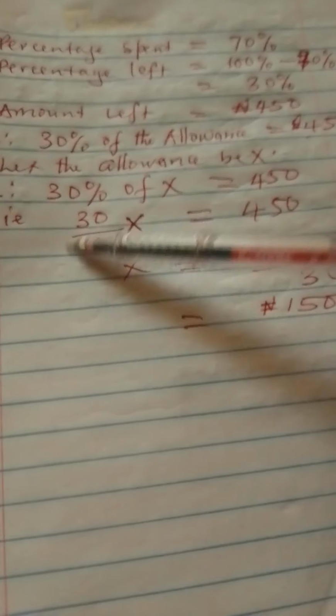This is the X, the allowance. We have said let the allowance be X. And this 30% of the allowance is the 450 naira.